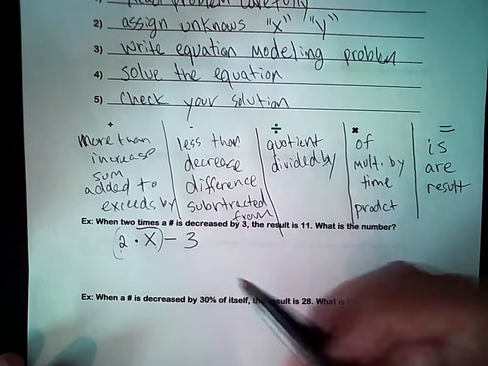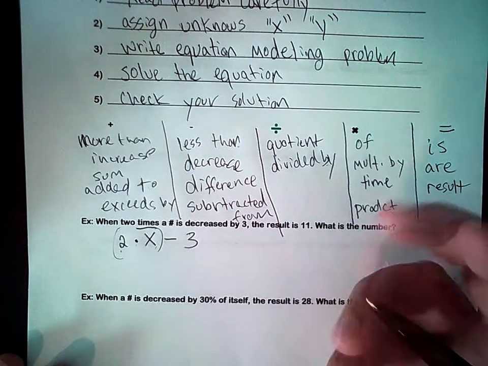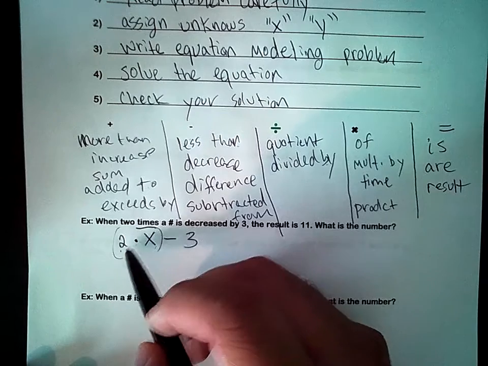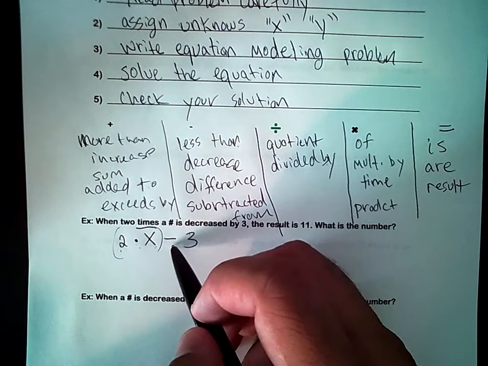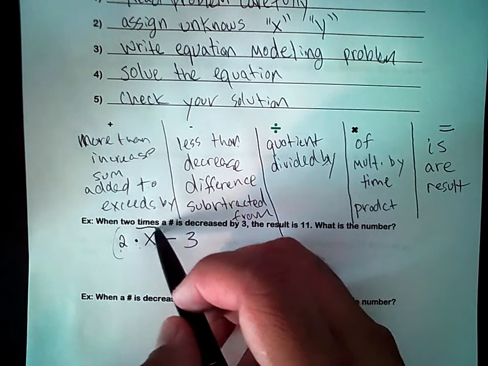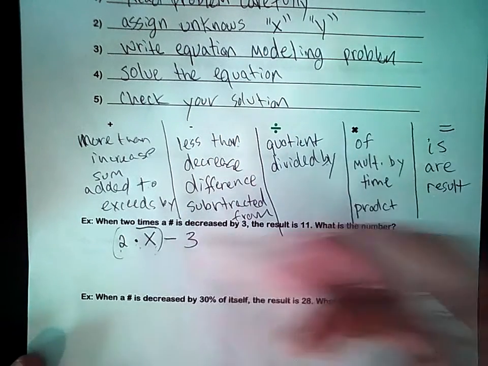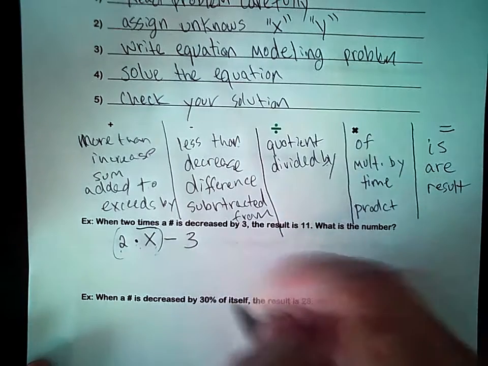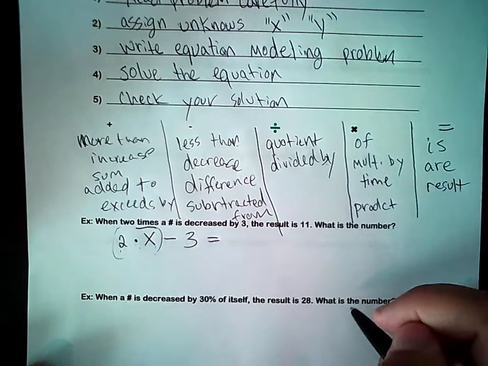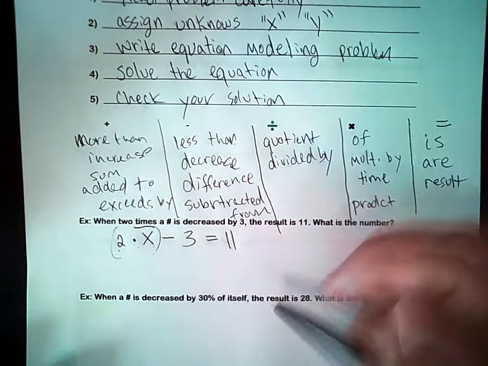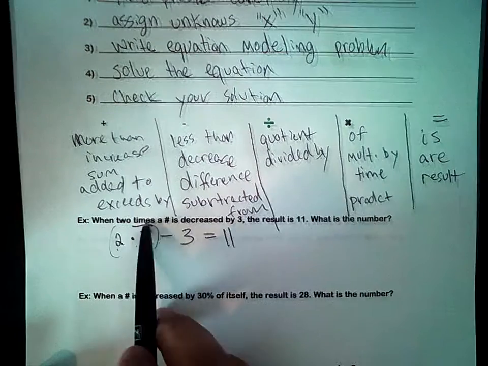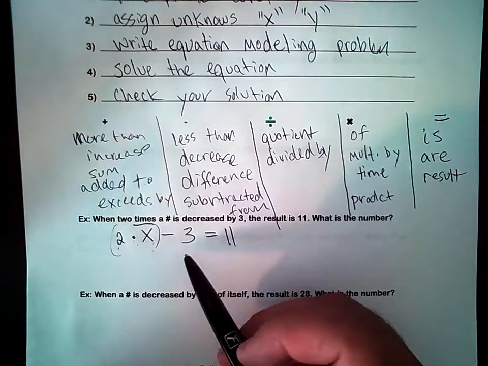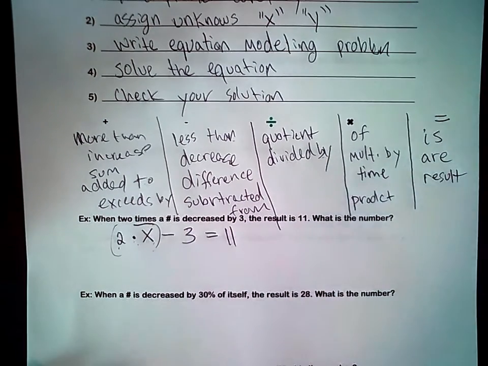So just remember when you're reading the problem, what happened first, what happened second, and what they're asking. Luckily, multiplication comes before subtraction in PEMDAS, so if we don't put these parentheses, that's okay. And then it says the result is, that's an equal sign, 11. So we just read through, and every time we see a word, we plug in some kind of variable or number or operation for it.